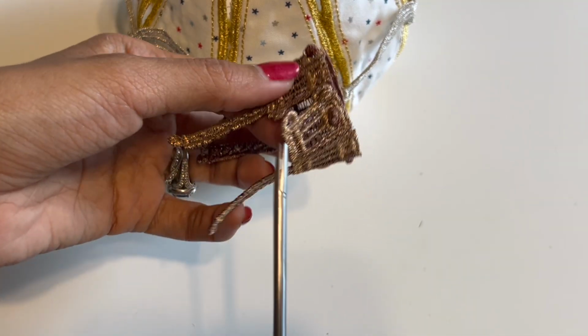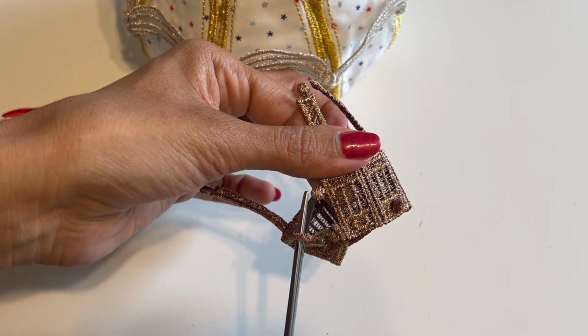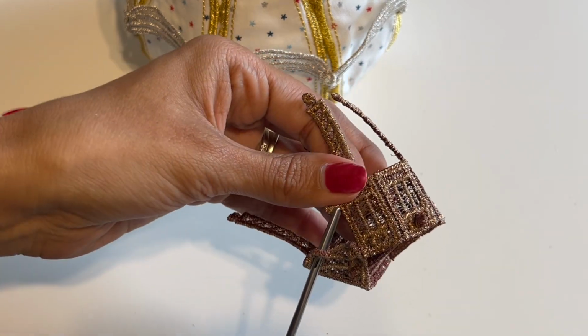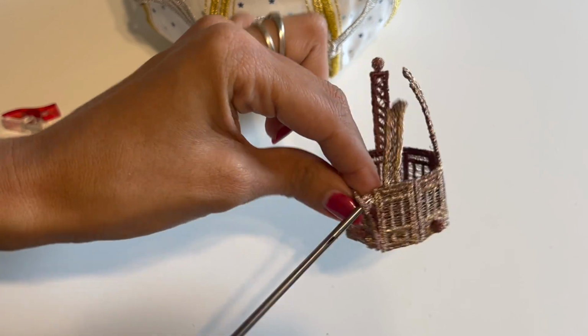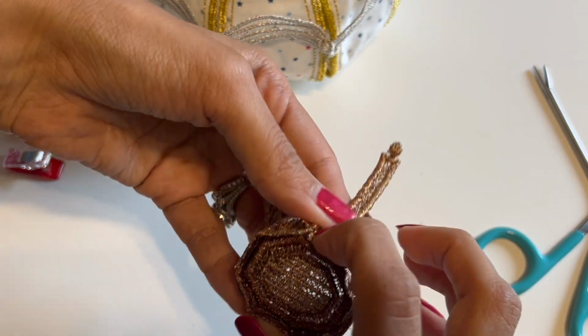Okay, and then next we can close up this little area right here. So I'm gonna go ahead and push it through, grab our little knot, and then pull. Like that. Okay, so once we have that, it looks so good.